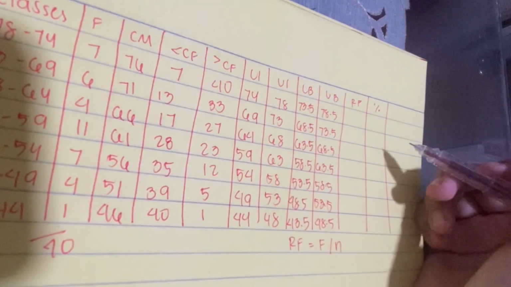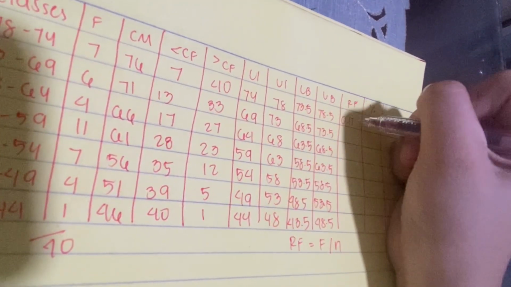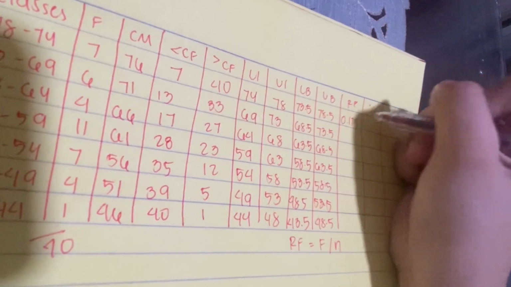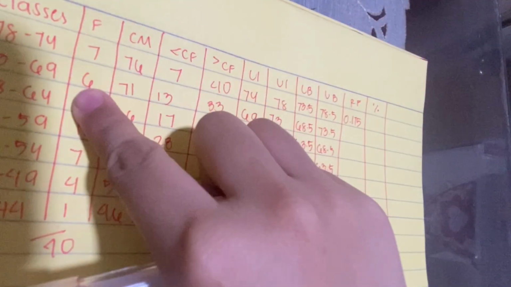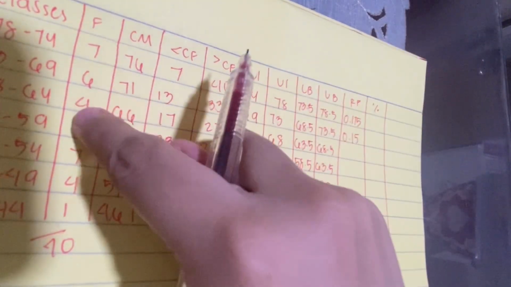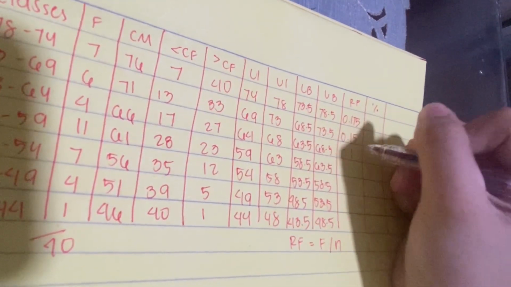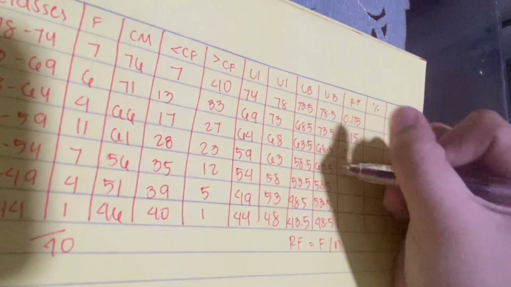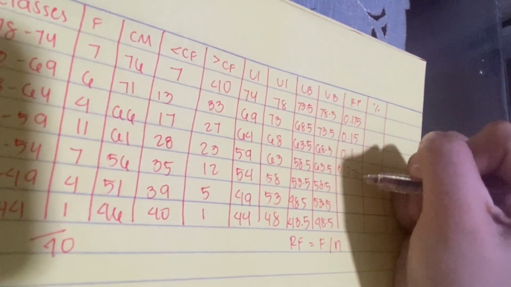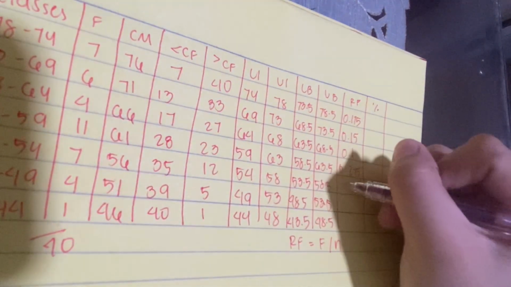7 divided by 40 is equal to 0.175. Next is 6 divided by 40 is equal to 0.15. 4 divided by 40 is equal to 0.1. 11 divided by 40 is equal to 0.275 and so on.